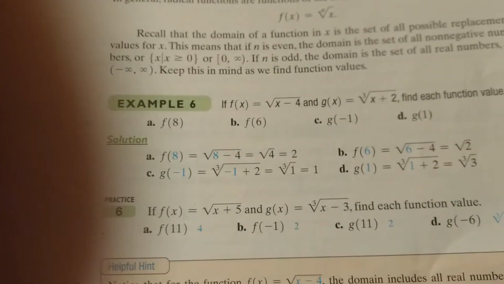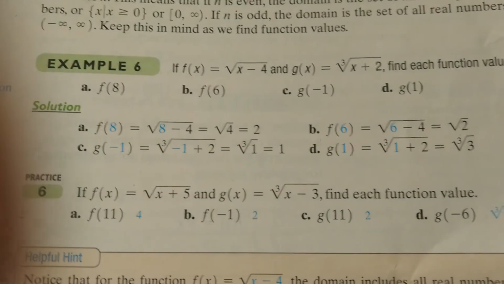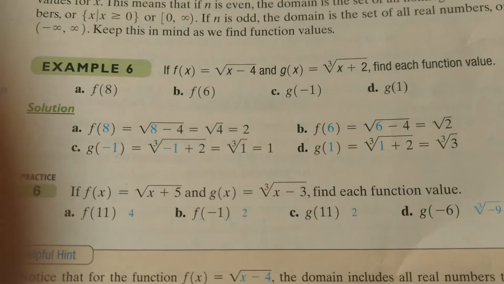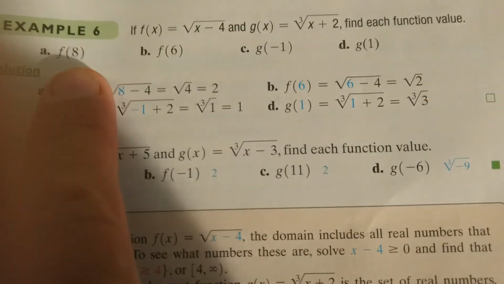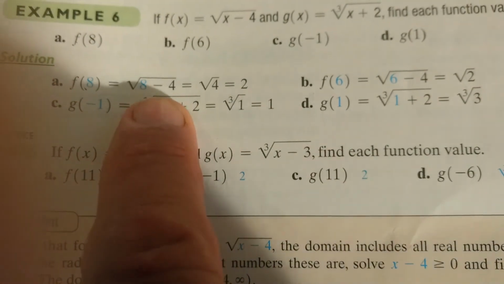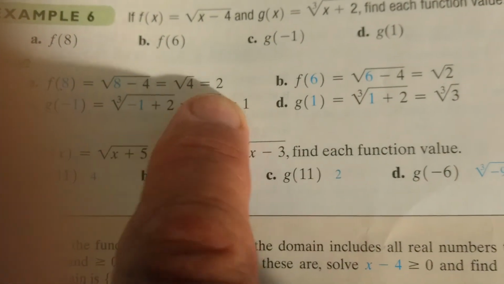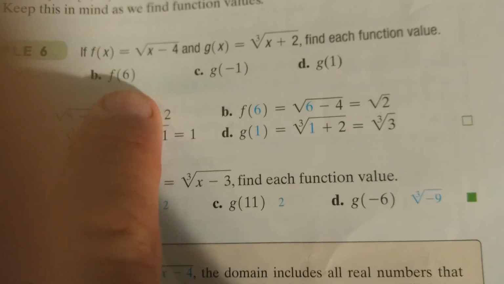And this is the last example in this section. This says f of x equals square root of x minus 4. G of x equals cube root of x plus 2. So the first problem is f of 8. So all we're going to do is take this 8 and put it in here, which is what they do. 8 minus 4 is 4, square root of 4 is 2. Done.